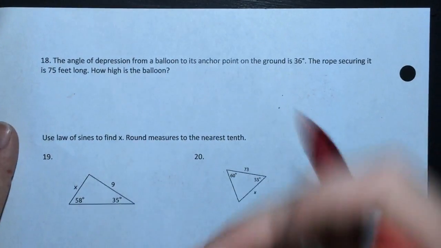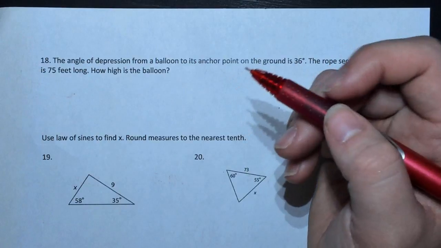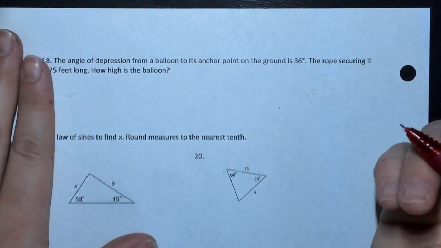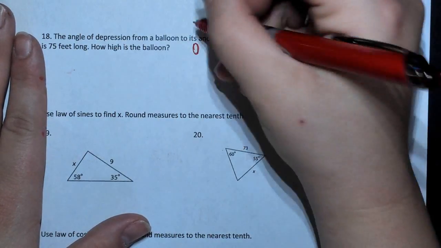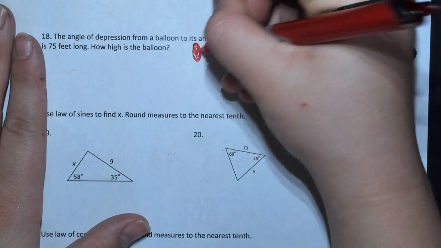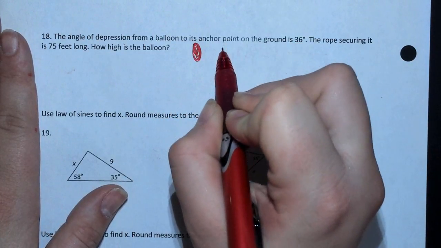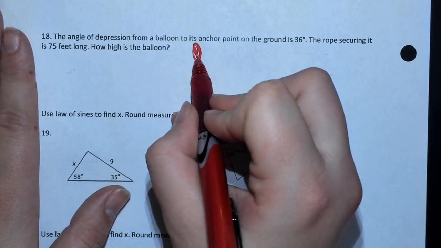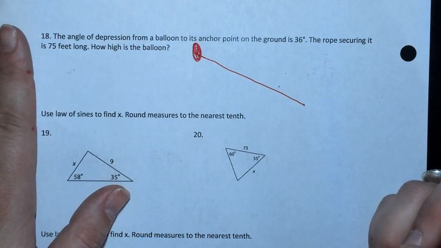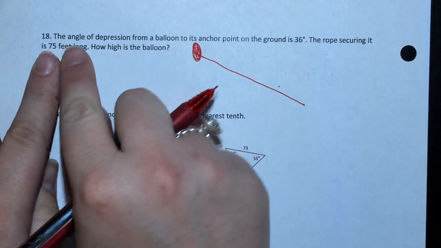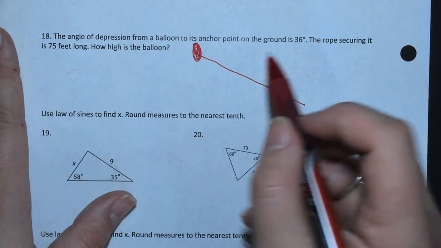Angle of depression. Depression is what? It's looking down. Yep. The angle of depression from a balloon. So here's your balloon. I guess you could have a bigger balloon. Here's your balloon. And it is anchored to the ground. Okay, it's anchored, but it's windy. So your rope holding your balloon is going like this. The angle of depression from a balloon to the point on the ground is 36 degrees.